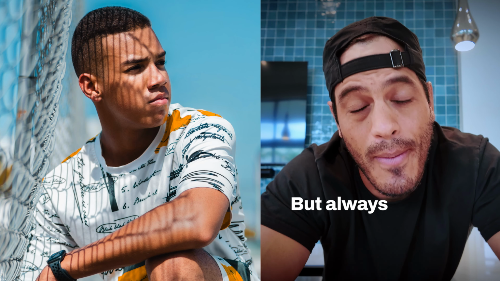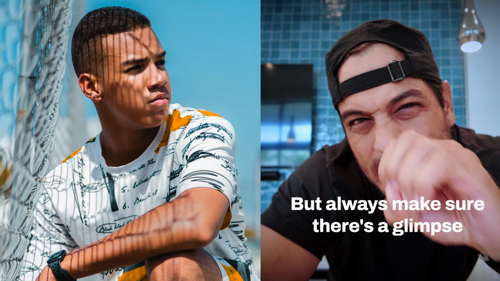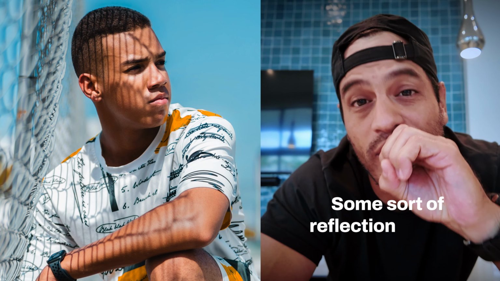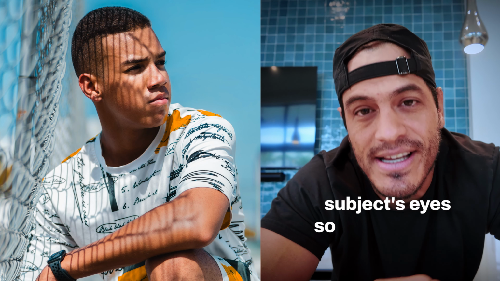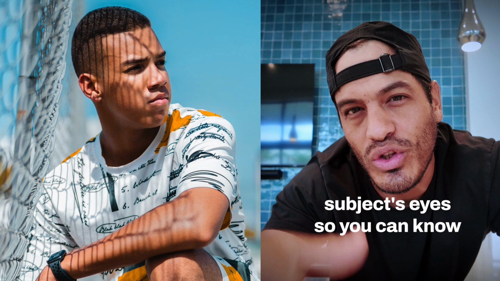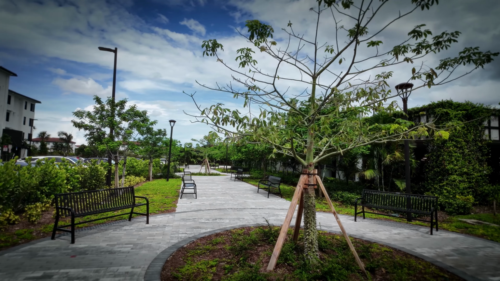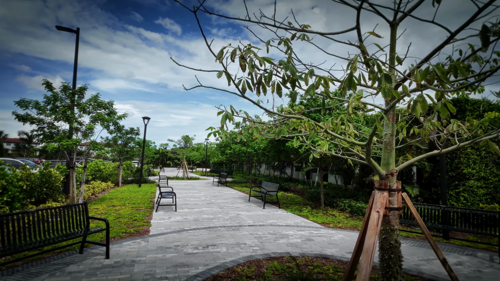So I'm gonna put some examples here so you guys can see what I mean with dead eyes, but always make sure there's a glimpse of light, some sort of reflection on your subject's eyes so you can know you avoided getting dead eyes. Okay, so we are getting to our next spot. I'm gonna use that bench, some of the branches in the background, and I'm gonna shoot some photos over here.